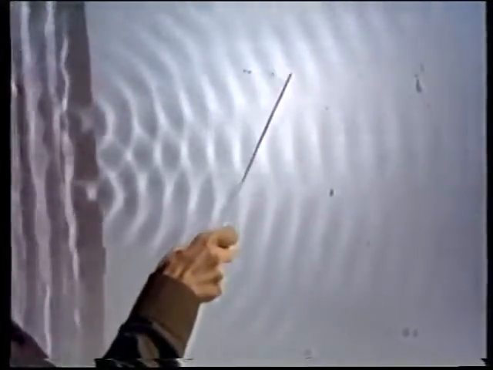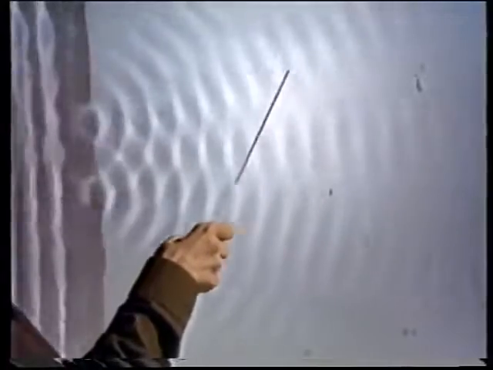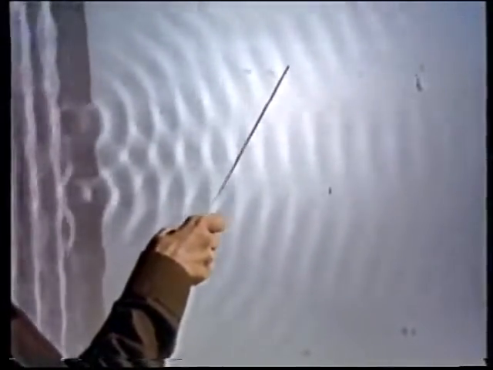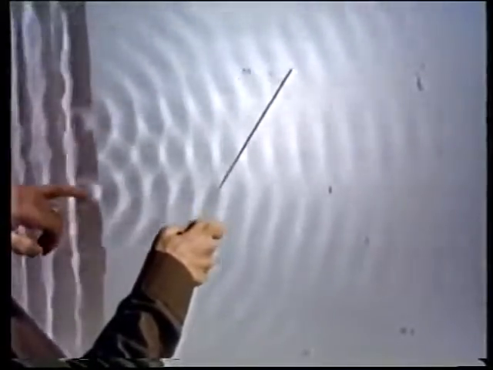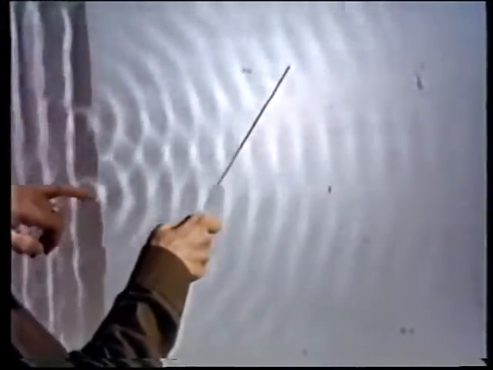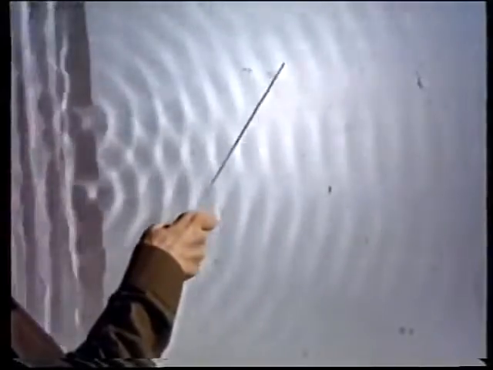Now, we also have a strong beam here, where we're also getting constructive interference. But this time, the difference in path length between the top slit and the bottom slit is a wavelength, so the waves again arrive in step, and that explains why we get a strong beam.